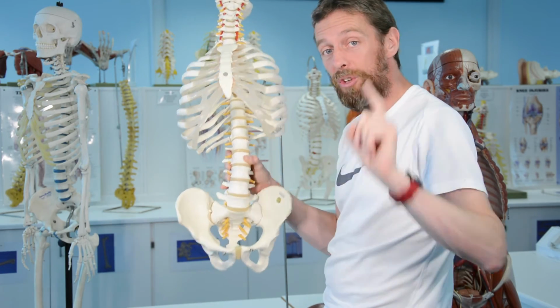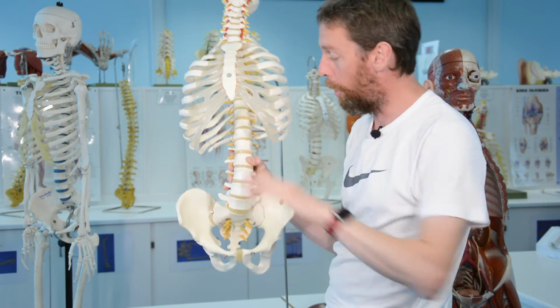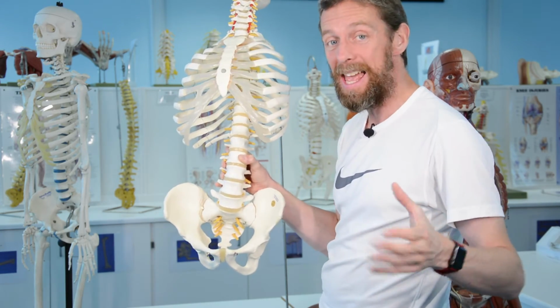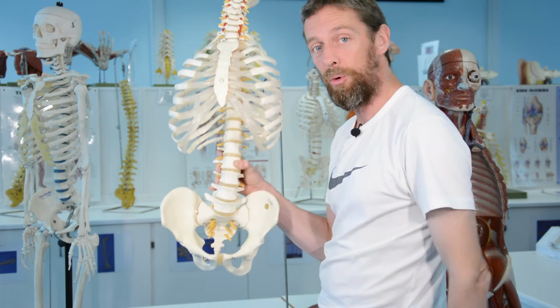And they also carry sensory innervation from part of the peritoneum. So they're quite abdomen-y, even though they're considered very thoraxy.